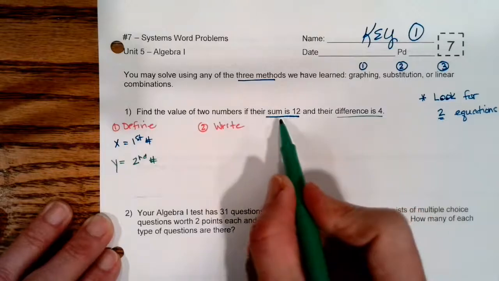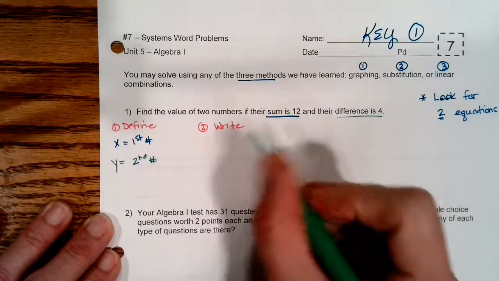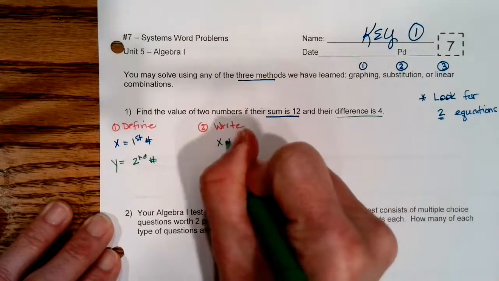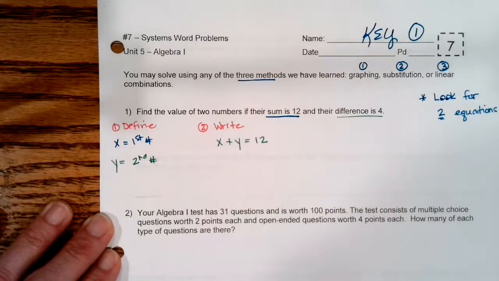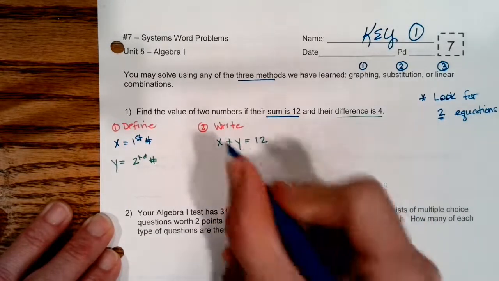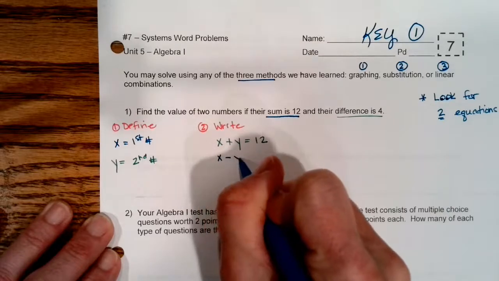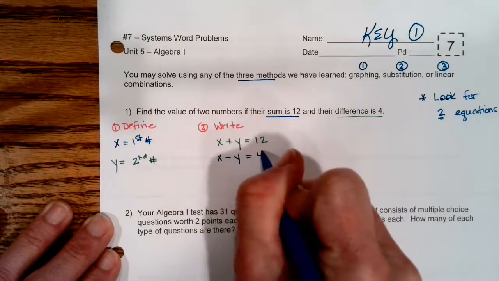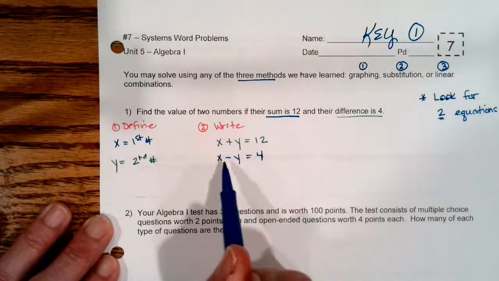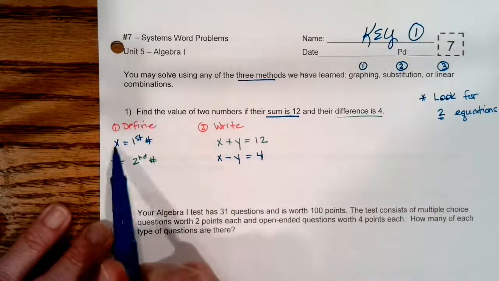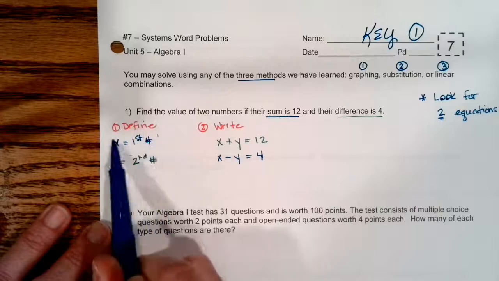First of all, I know the two numbers have a sum of 12. Secondly, I know that the numbers have a difference of 4. And once I go ahead and I say that it's x minus y, I'm automatically knowing that this is going to be my larger number.